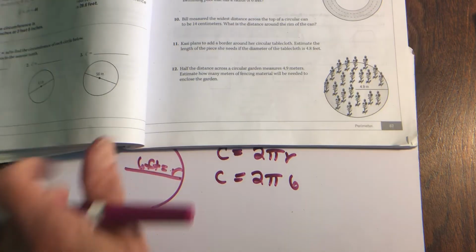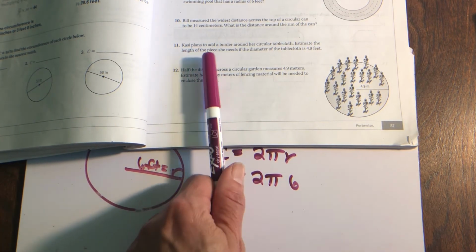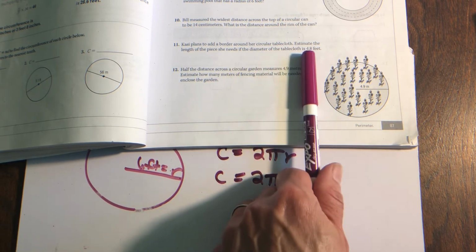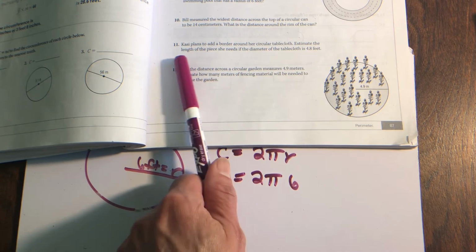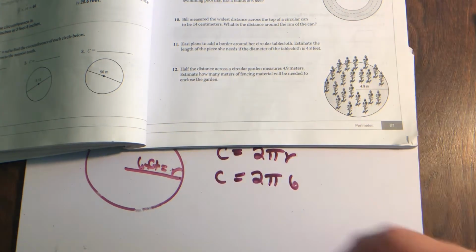All right. Now, let's skip and do number 11. Casey plans to add a border around her circular tablecloth. Estimate. This is very common, okay? Estimate or approximate the length of the piece she needs if the diameter of the tablecloth is 4.8 feet.